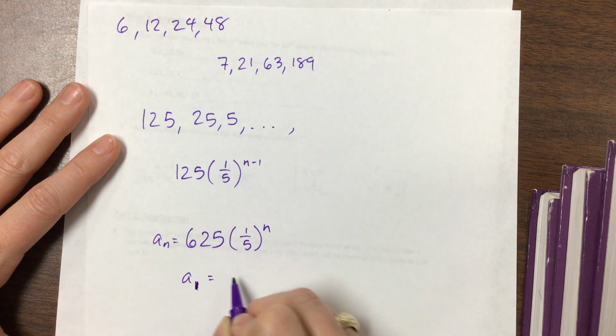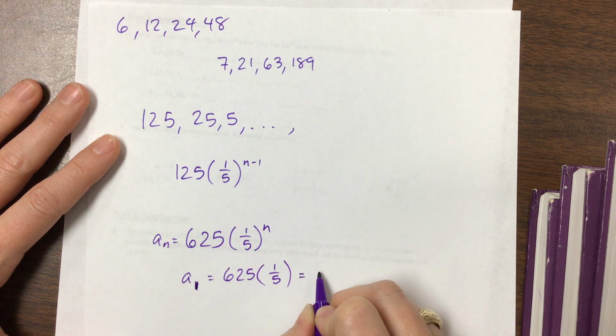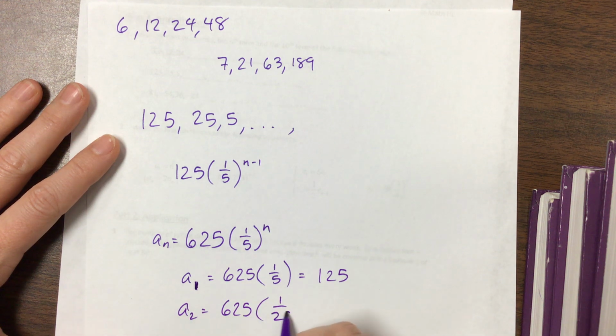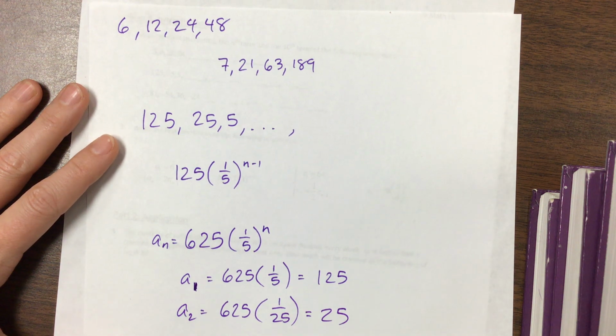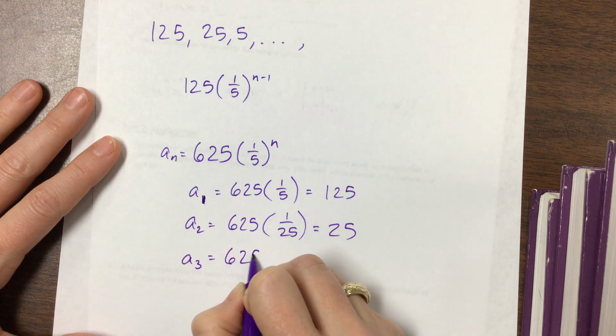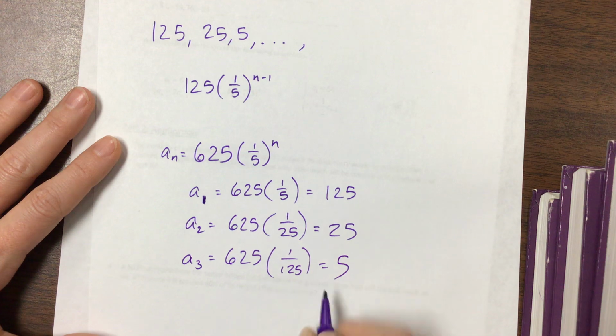So a sub 1, when I plug that in, I have 625 times 1/5. Well, a fifth of 625 is 125. And then a sub 2 would be 625 times 1 over 25, that squared, and that's just 25. And then a sub 3 is equal to 625 times 1 over 125, that divides out to be 5.